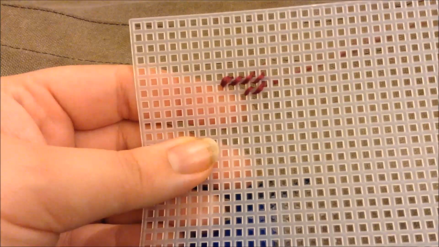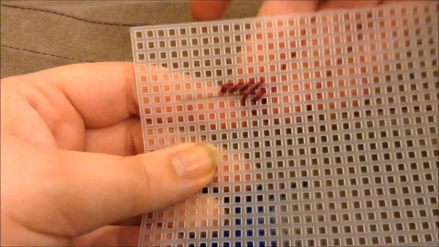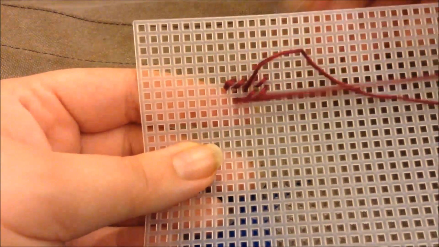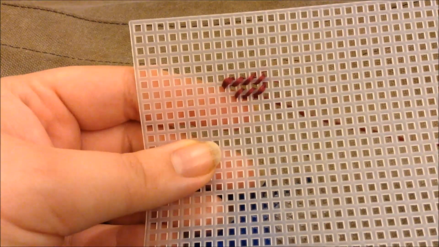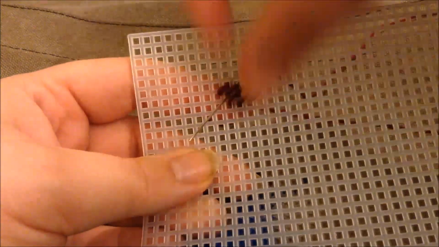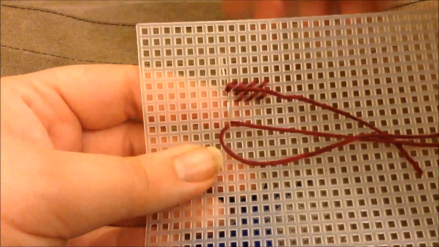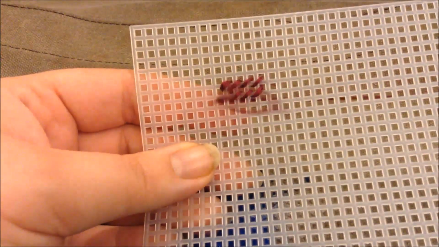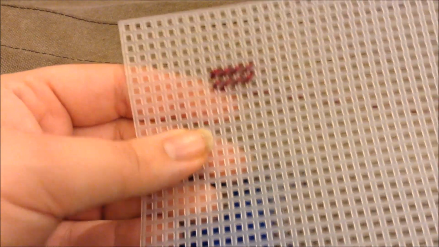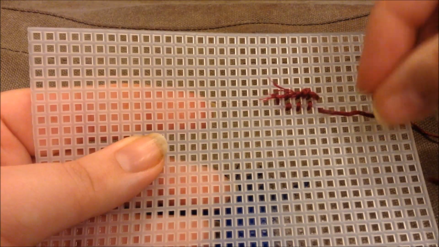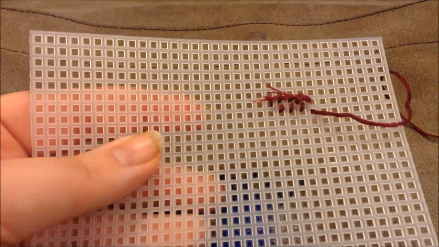Top right to bottom left. Top right to bottom left. And what that gives you on the back are these little vertical bars. And that's half stitching.